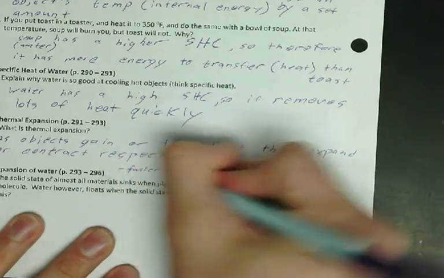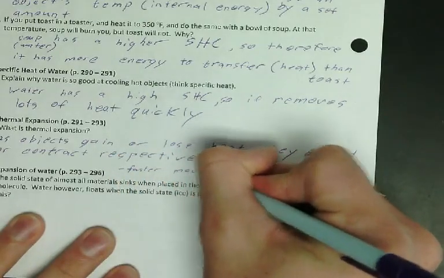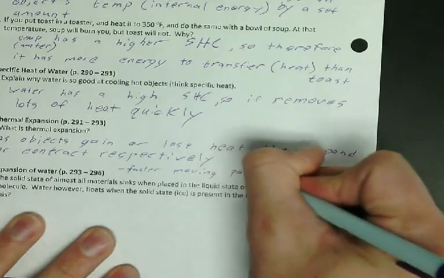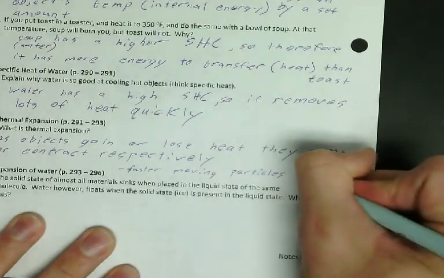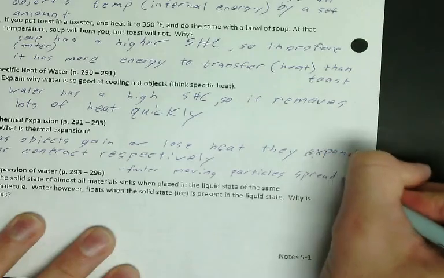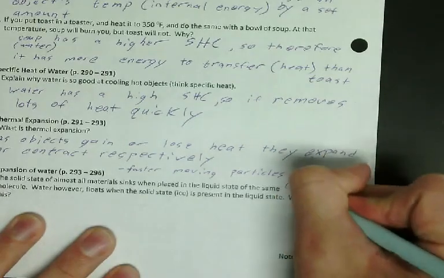Faster moving particles spread out. And vice versa.